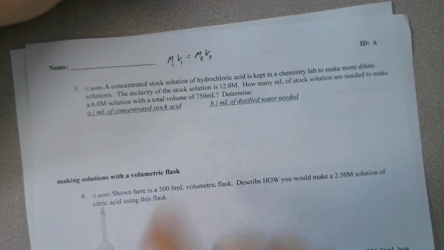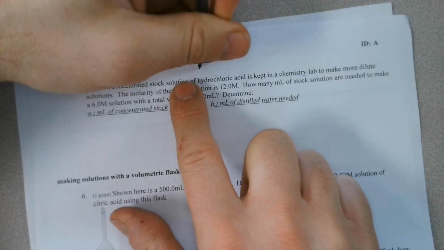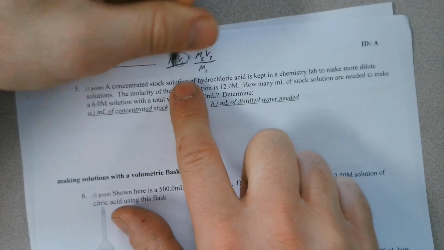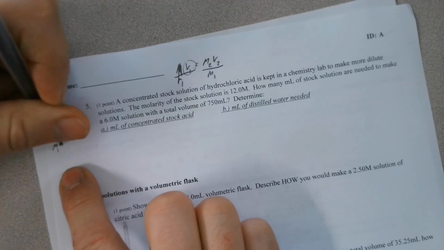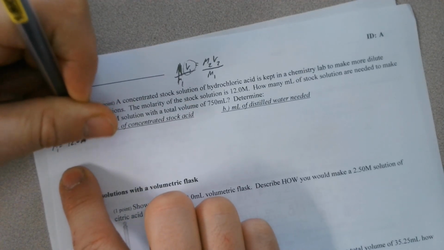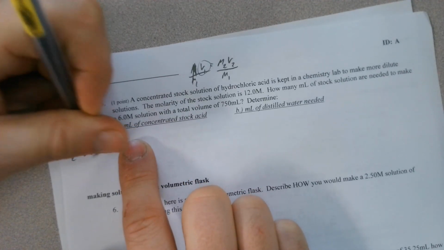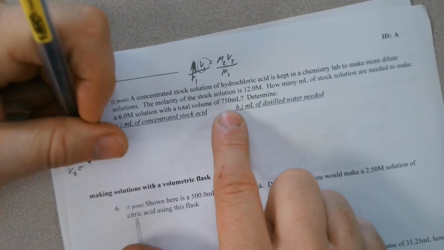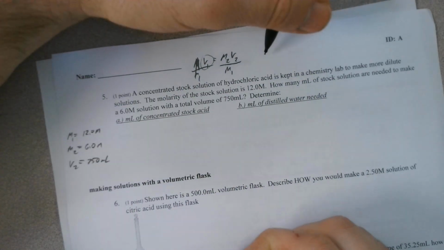So I'm just going to rearrange for V1 because I like how it gets me there in one step. I know that my M1, as my initial molarity, is always 12 molar. My M2 is going to be what I want, 6 molar. And my V2 is going to be the volume that I want, 750 mL. I'm going to plug that into this equation up here.